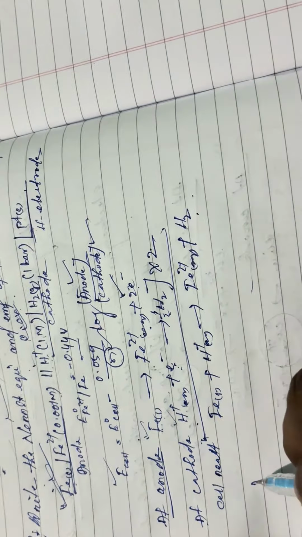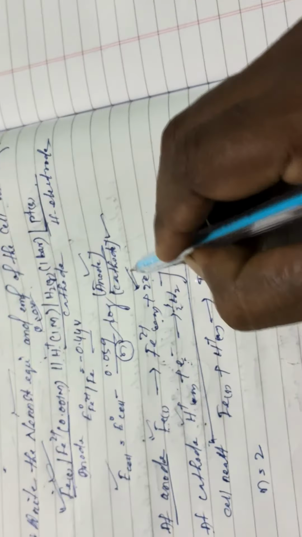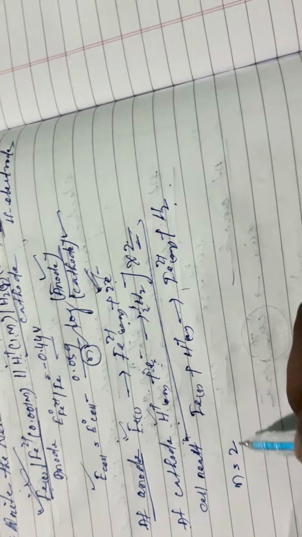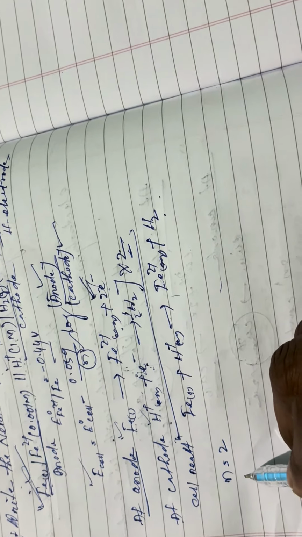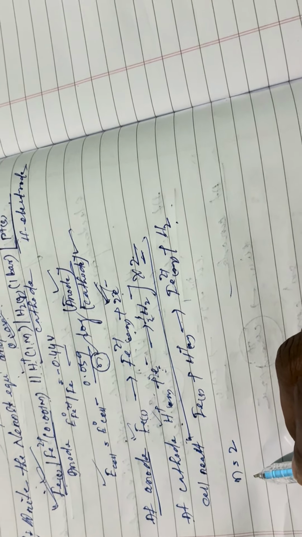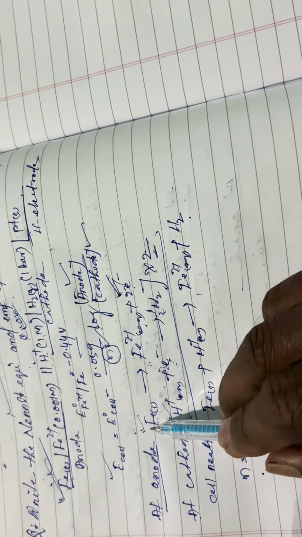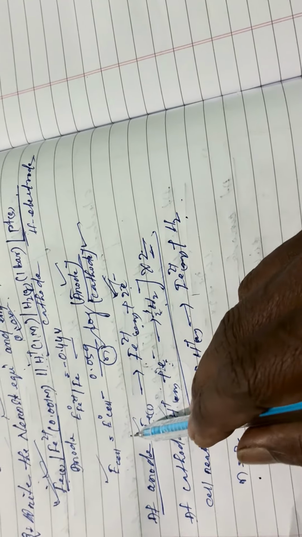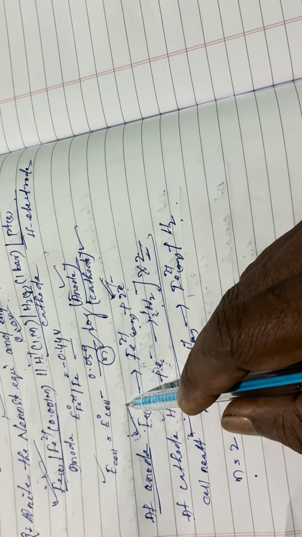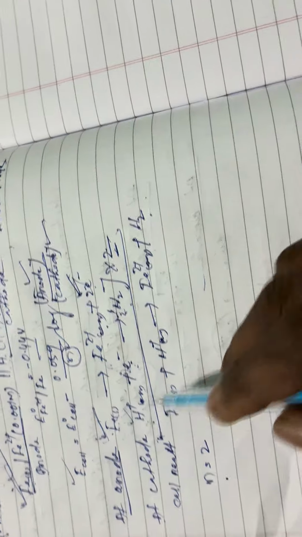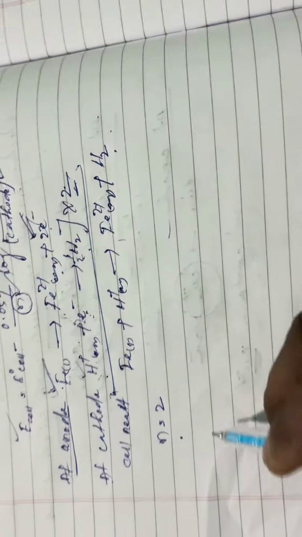So what is n? n is 2. If the ratio of ions is asked, then the ratio is 1 to 2. That means when 1 mole of iron is oxidized, 2 moles of H+ are reduced. So let's see the solution.